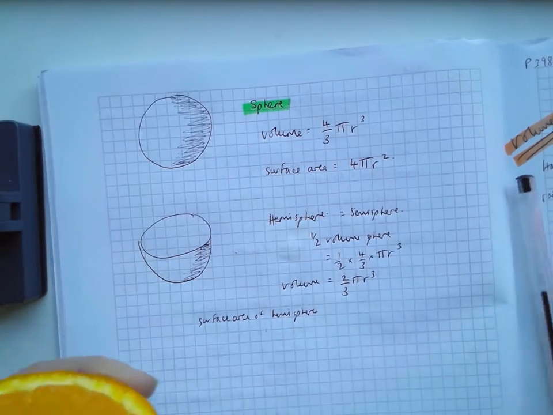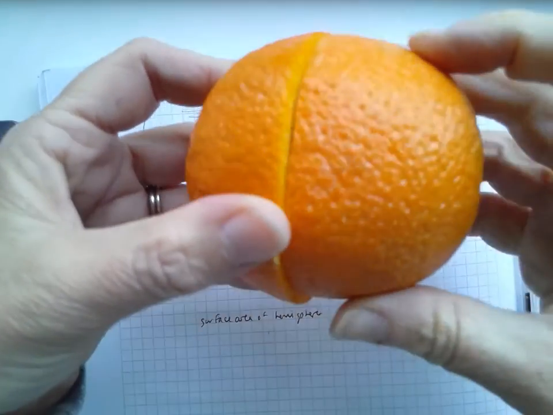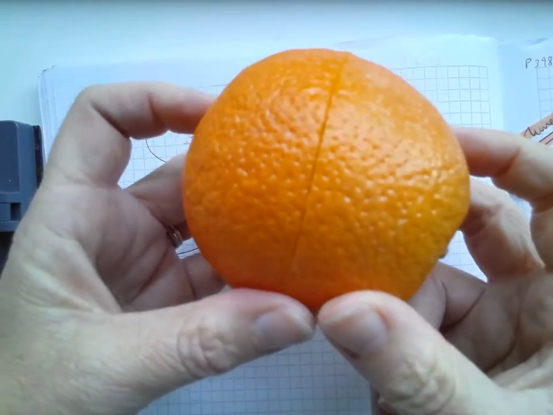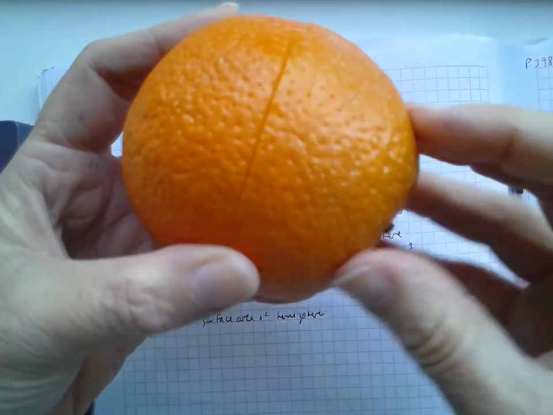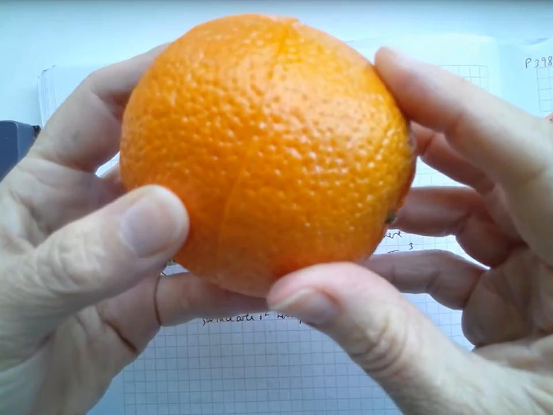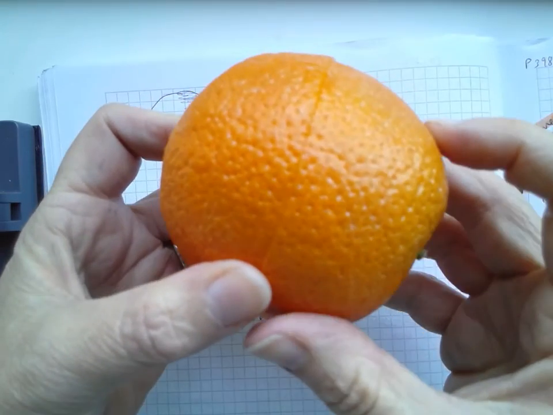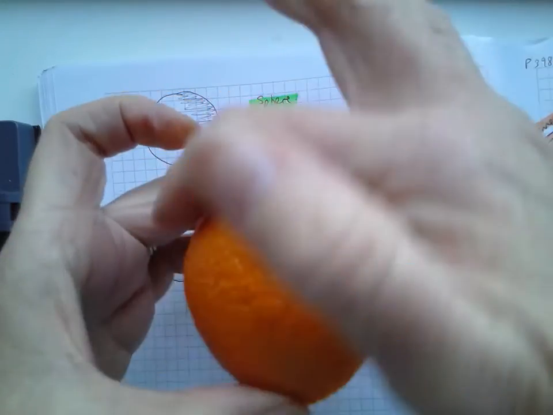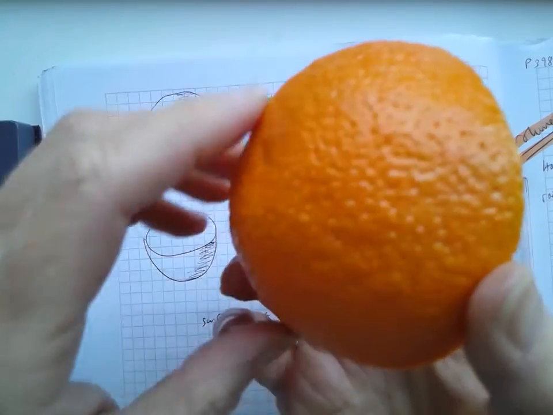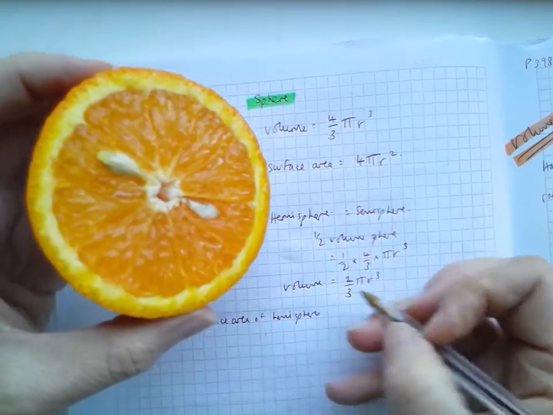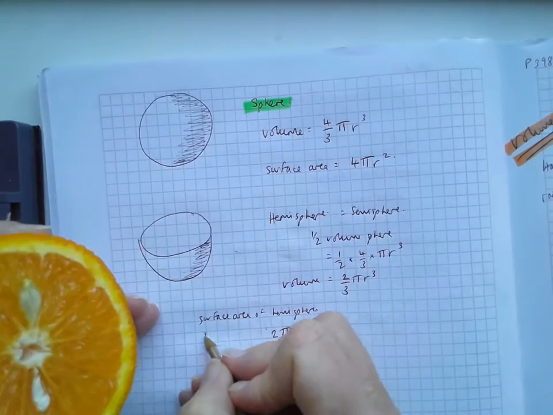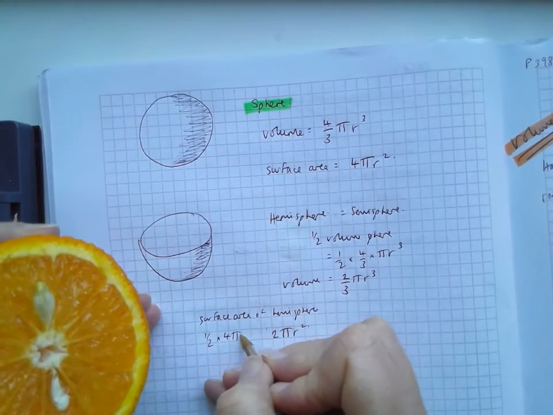Now, let's go back to our sphere. So here's my sphere. Cut it in two. Currently the orange part, the visible orange, that's the problem with the fruit and the colour being the same. The visible part of the orange, if I was to cut it in two, well obviously I've got a half of that now. So the curved surface area of a hemisphere, this orange part here, is going to be 2 pi r squared, because it's a half of 4 pi r squared.